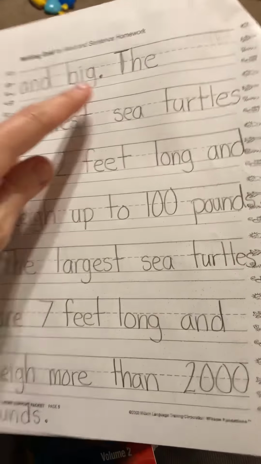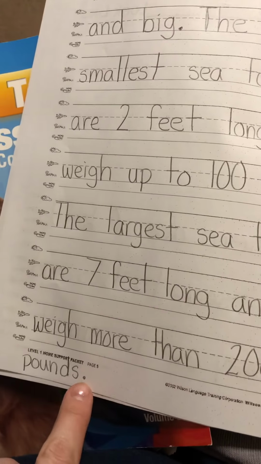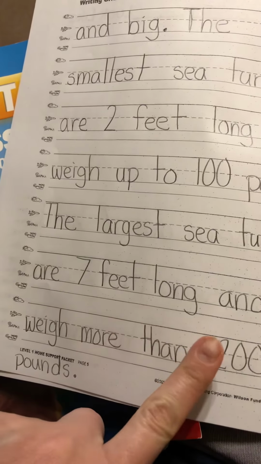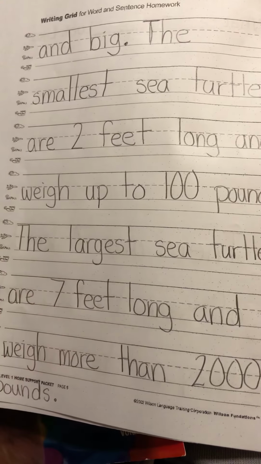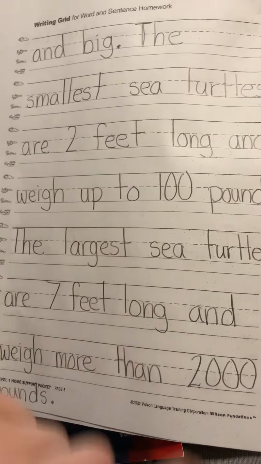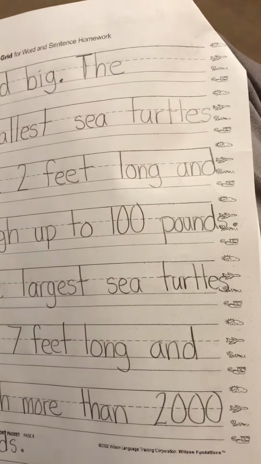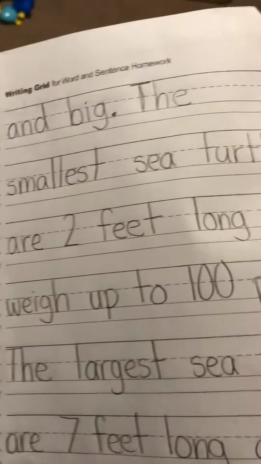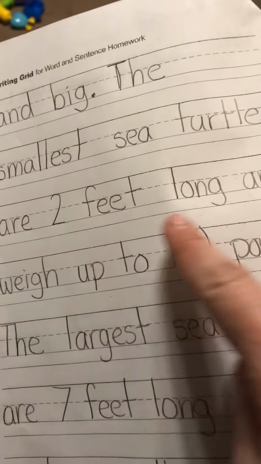So you can see my period at the end of each of my sentences. You can see the finger space between each of my words. I went through and checked to make sure all of my popcorn words are spelled correctly. I made sure every sentence starts with an uppercase. And I also made sure that in every sentence I wrote sea turtles, and then I wrote the detail.